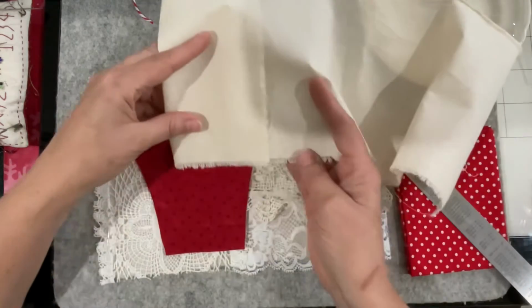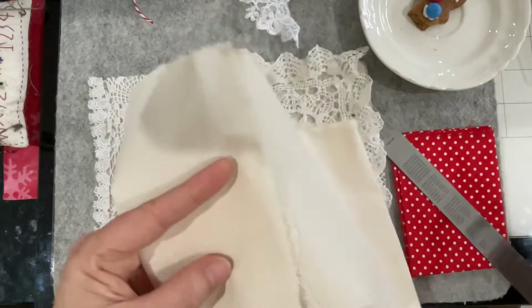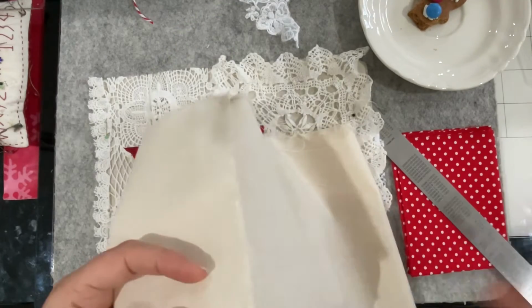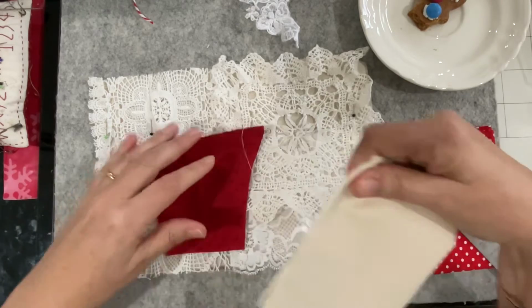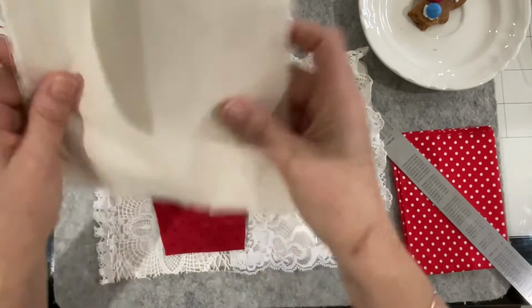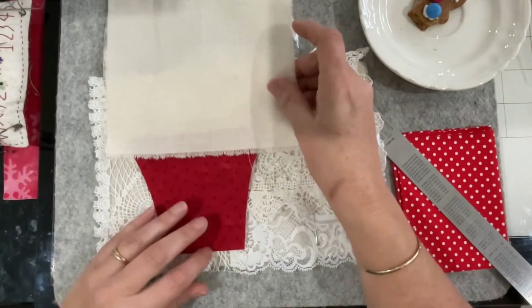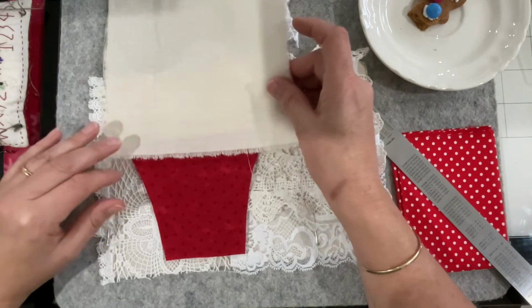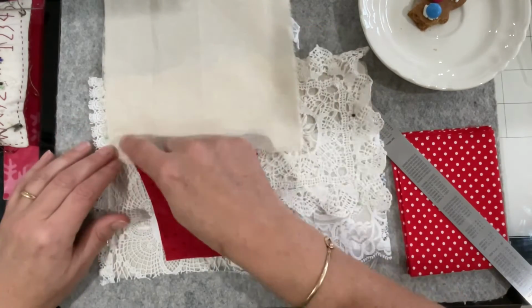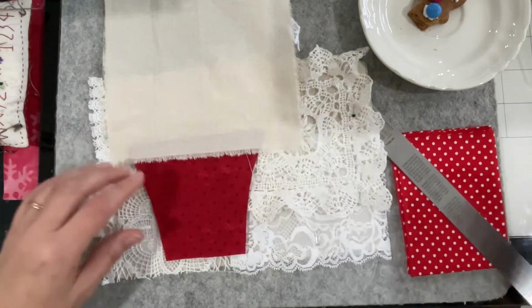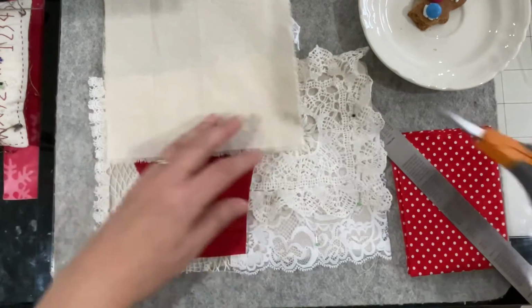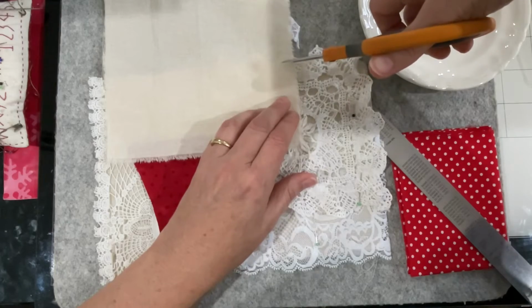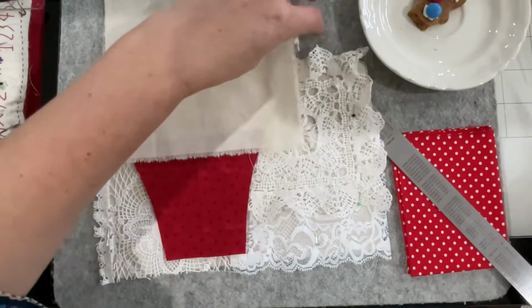I'd rather do a template than cut some fabric and not get it right. So I got it wide enough to get across. I don't think I want to be any taller than that.